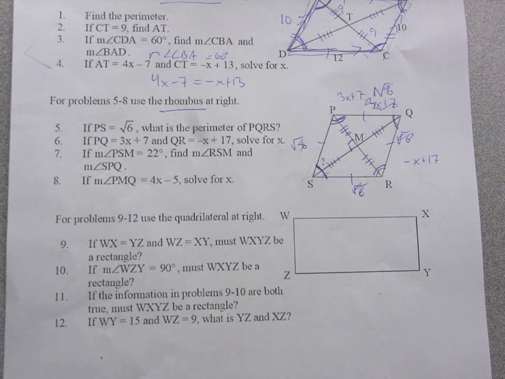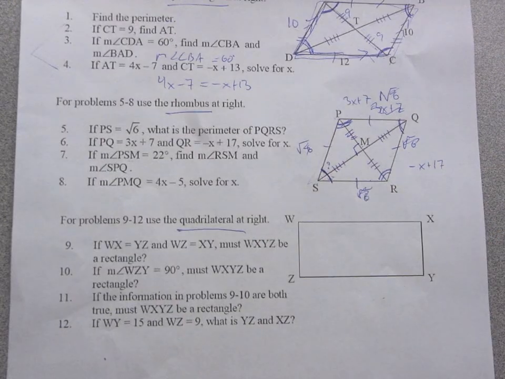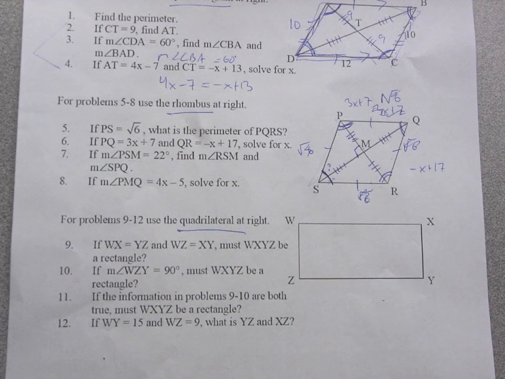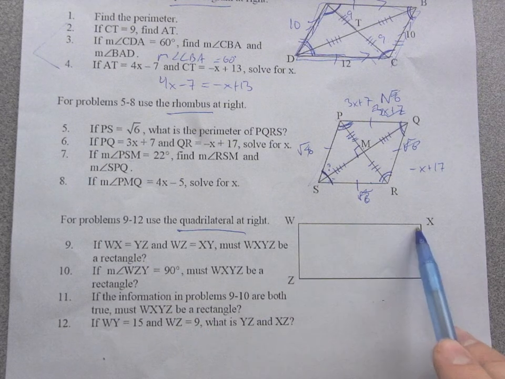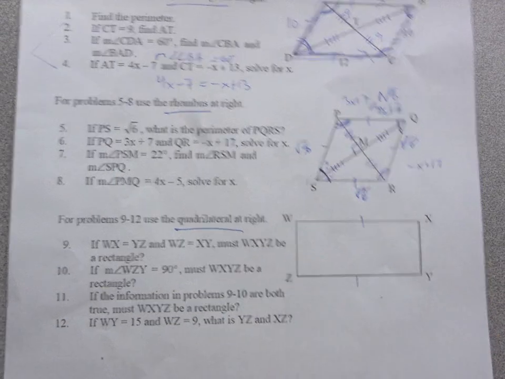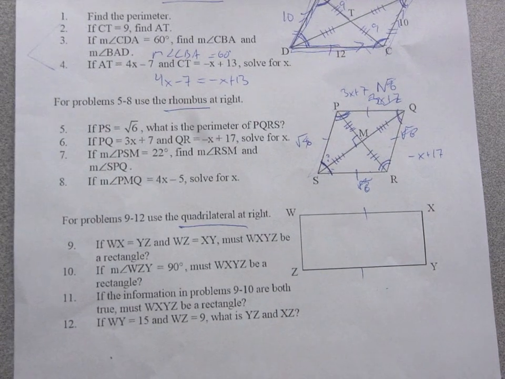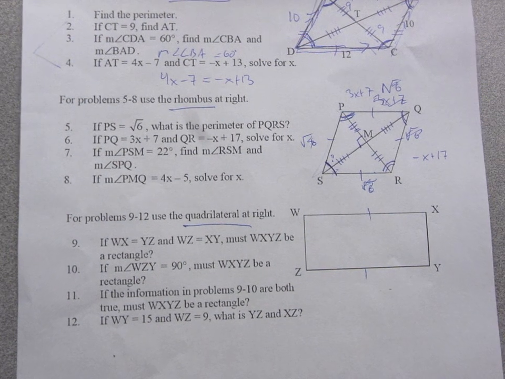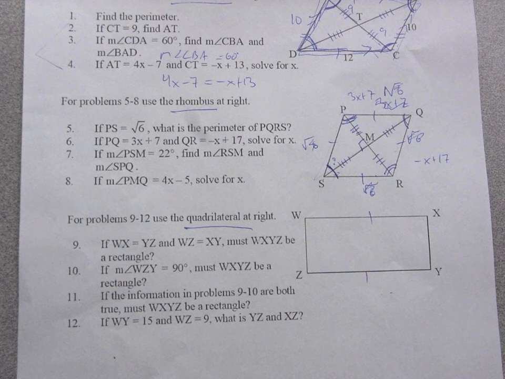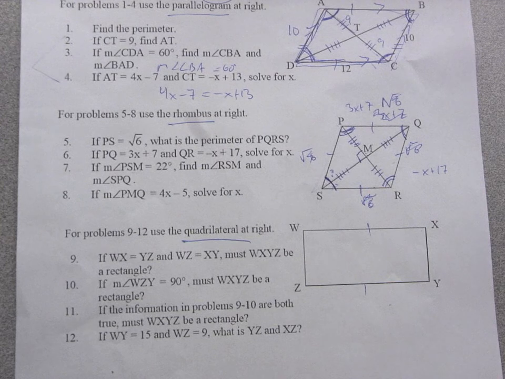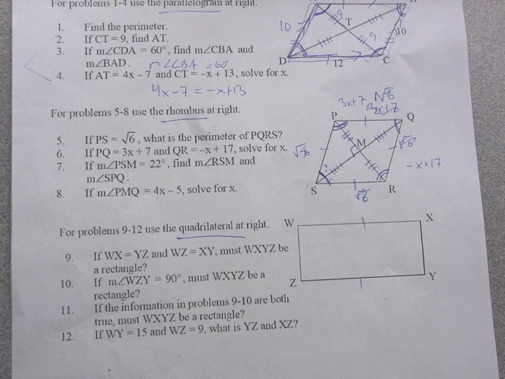Okay, 9 through 12. So it looks like a rectangle. It doesn't say though, it just says quadrilateral. So we can't take anything for granted here. Okay, so if WX is equal to YZ, so if these are congruent, does this thing have to be a rectangle? Okay, so think about that one. I'm not going to answer that one for you, but I think you can figure that one out. Think about what it takes for things to be a rectangle. Are there any other shapes besides rectangles where you would have opposite sides that are congruent? If you think about that, I think you'll get that one.